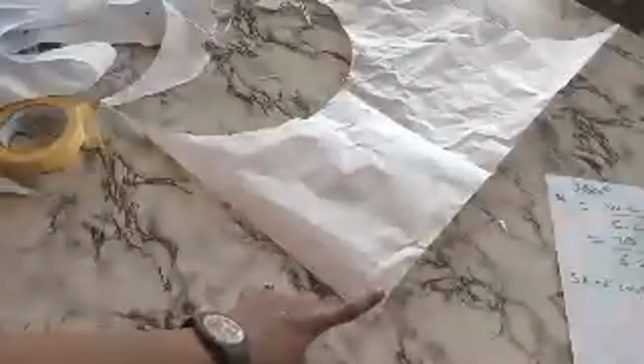For quarter circle, it is one layer. For half circle, it is two layers. Then for full circle, it's now going to be four layers. That is how it's done. And that is how we are going to be rounding up for this tutorial for today.